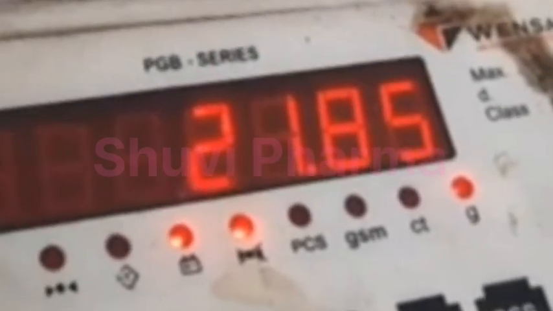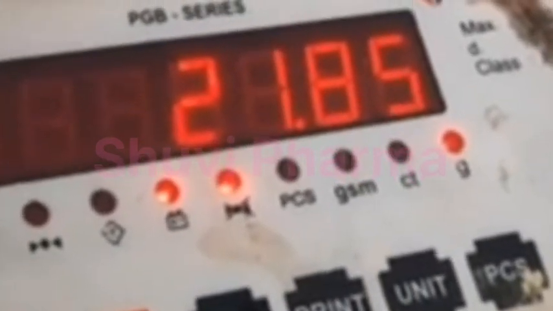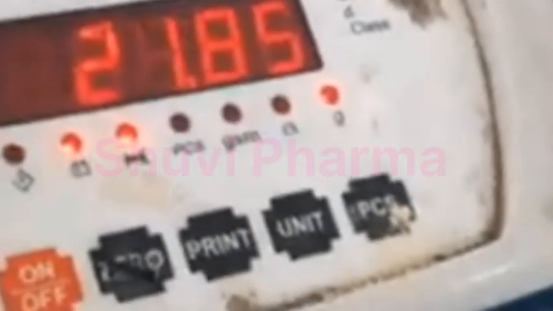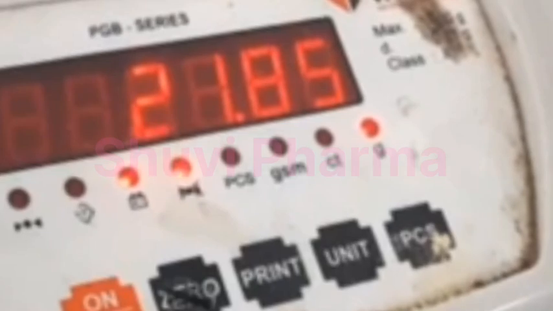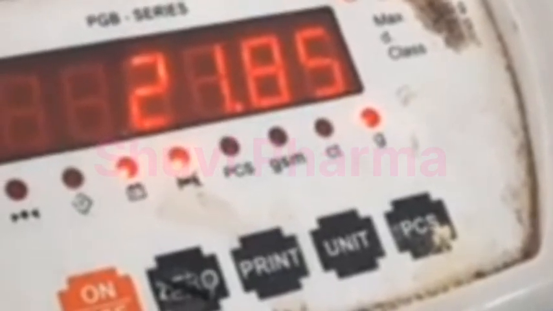So the weight obtained is 21.85 gram with total ash. Now we will divide this total ash in two parts and we will perform acid insoluble and water soluble ash value.